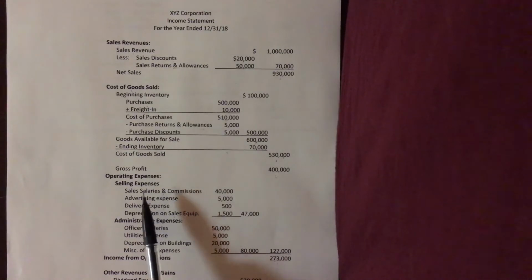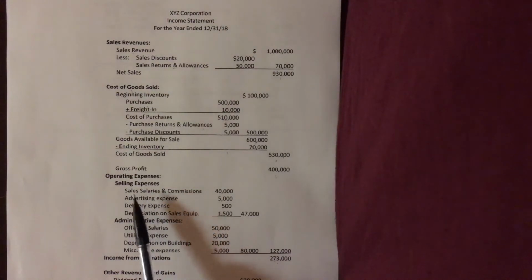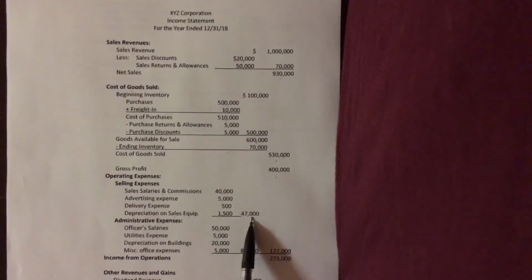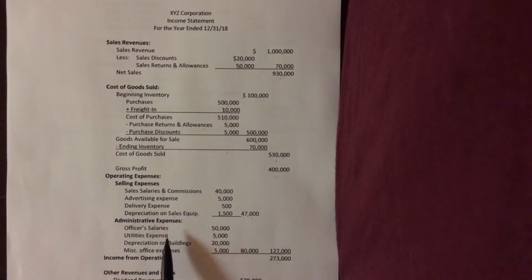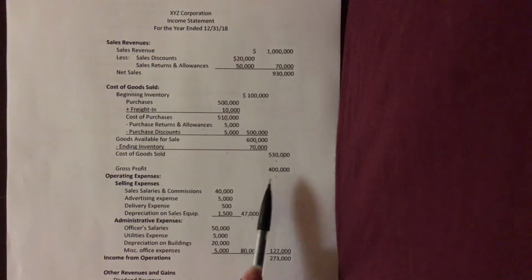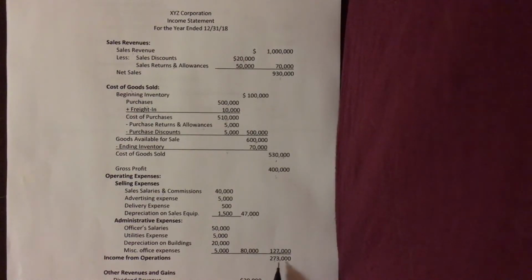So your selling expenses are your main sales and your operations. Some things like sales salaries and commissions, advertising expense, delivery expense, depreciation on sales equipment. You add all those up and you get a total. And then some administrative expenses are officer salaries, utilities expense, depreciation on buildings, and other office expenses. You add those, and then you add your total expenses. You subtract your expenses from your gross profit, and you're going to get your income from operations.